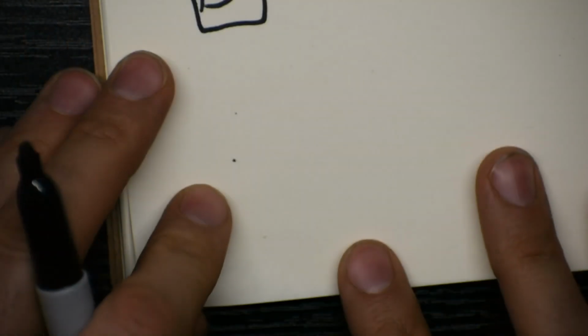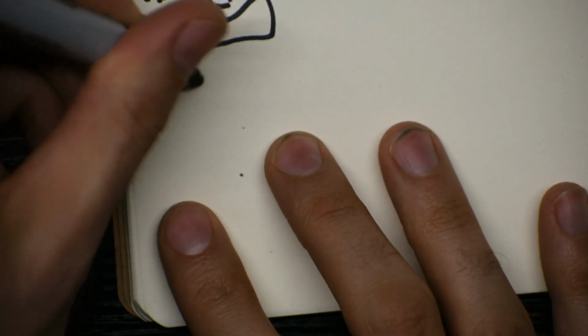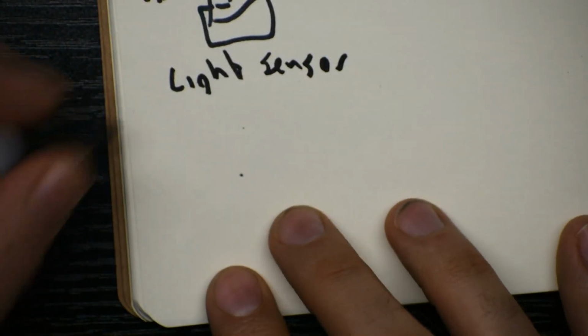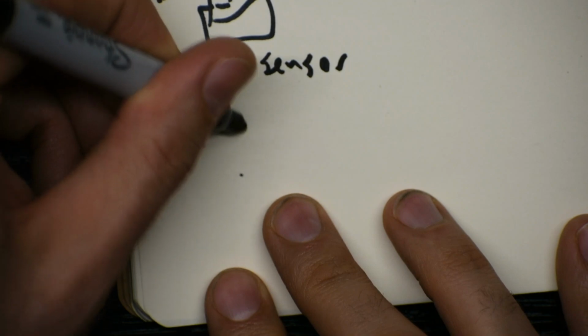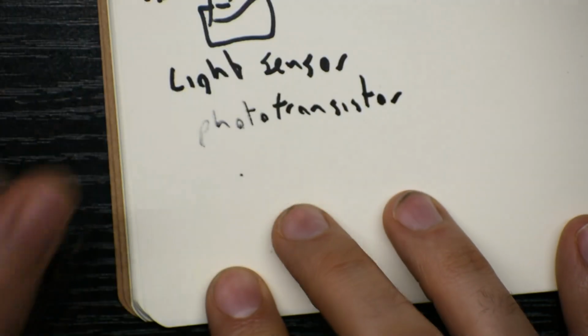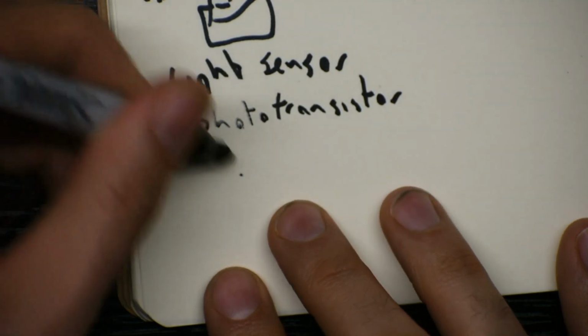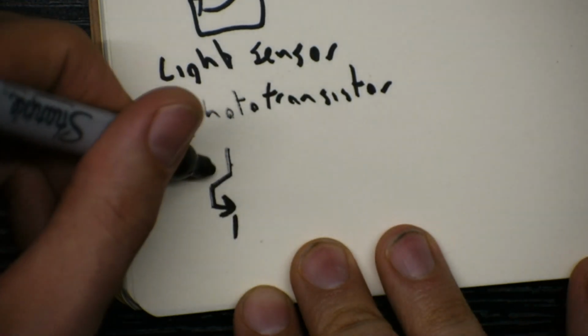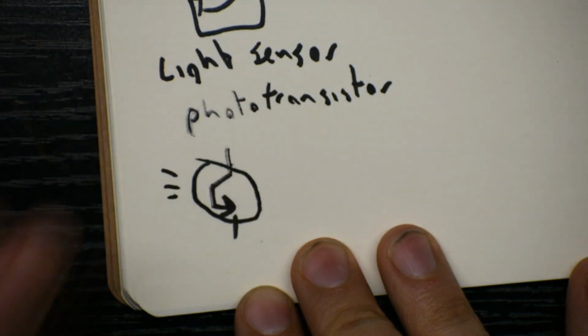Along the way with these amplifiers, we used a light sensor, specifically a phototransistor. We schematically draw it like a transistor, which we haven't covered yet. We draw a little circle around it, and there's the light that comes in.